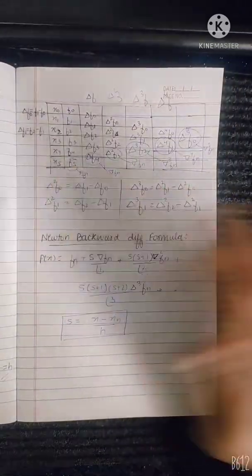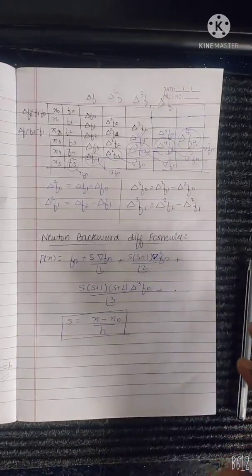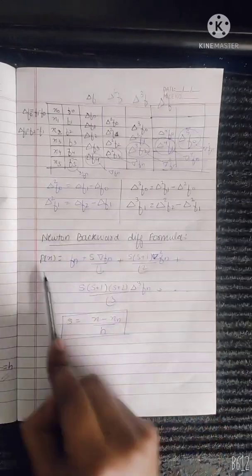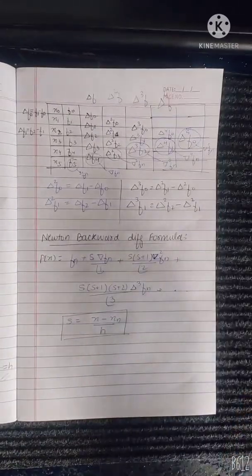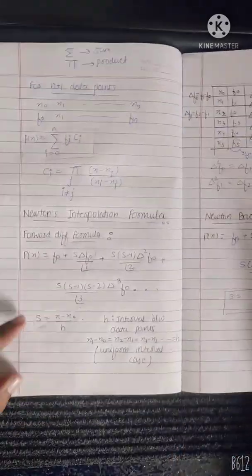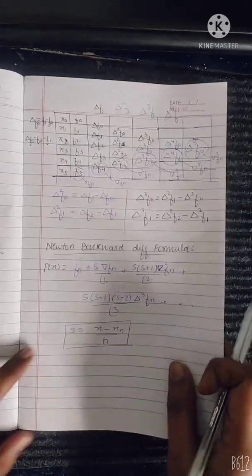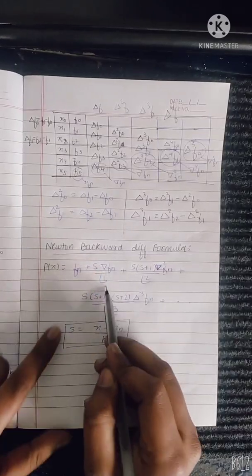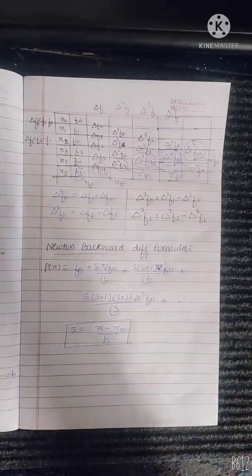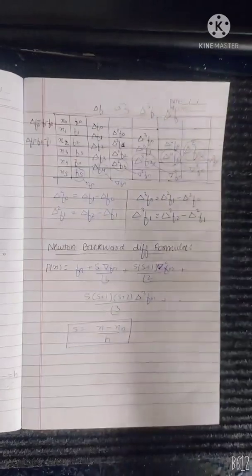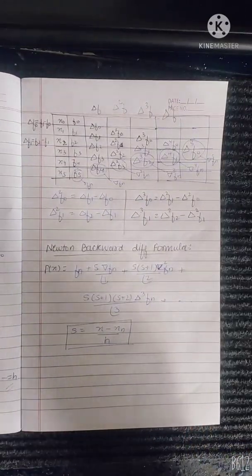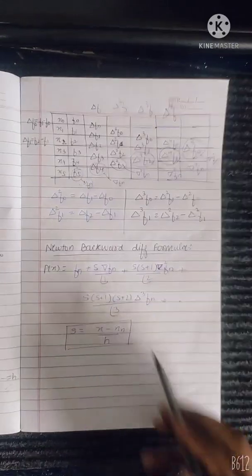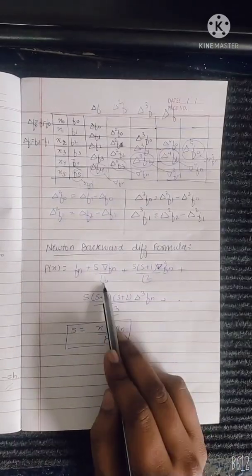Now that the forward difference formula is clear, we will write down the backward difference formula and discuss the values in it. The thing about the backward difference formula is that it starts from the end. In the forward difference formula we began with f0, but here we begin with P(x) equal to fn. Earlier we wrote del f0, del square f0, but here we begin from the end. For this observation, the last one is fn.